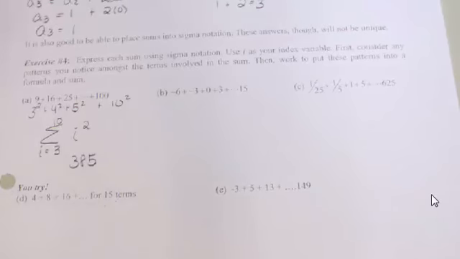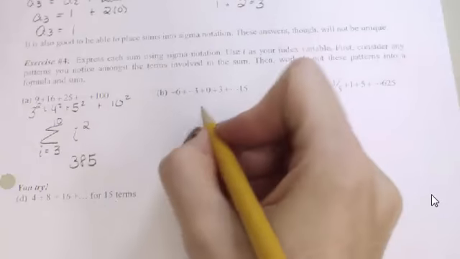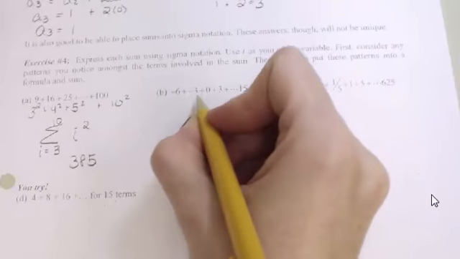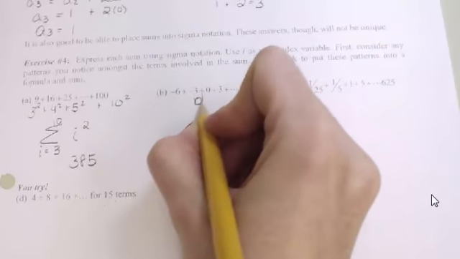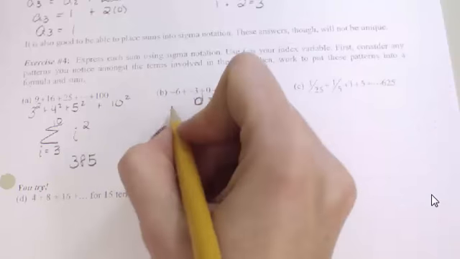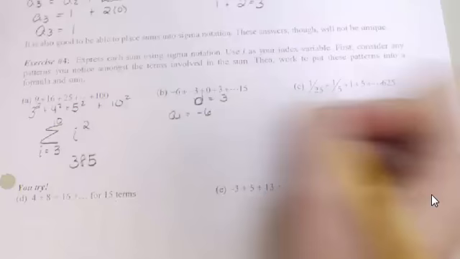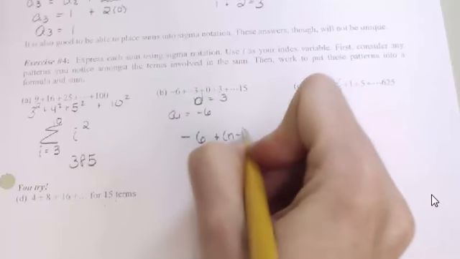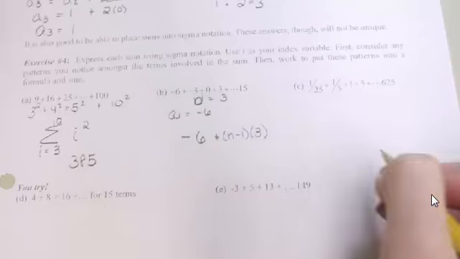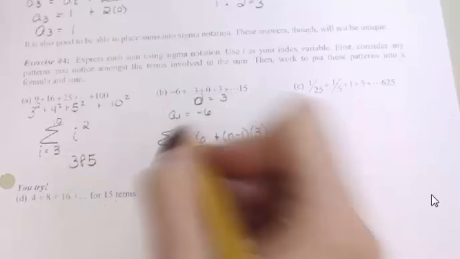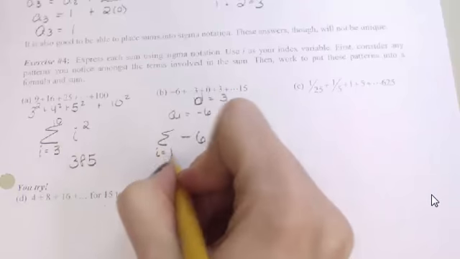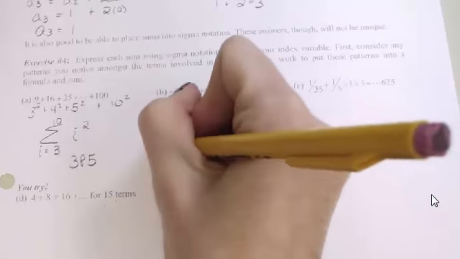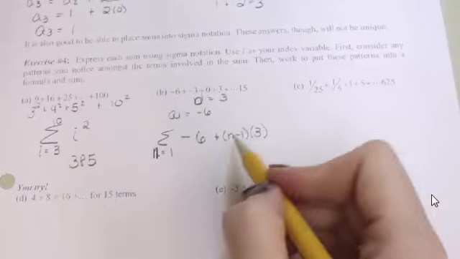As I look at B going through, I can see that it's changing by adding 3, so it's an arithmetic sequence, and we're going to say my d value is 3. My first term is -6. So I can use my formula, -6 plus n minus 1 times my d value of 3. Put that into my summation there. We're going to say i equals 1 because that's my first term. Oops, I'm going to have to use n because I've used an n in my formula.